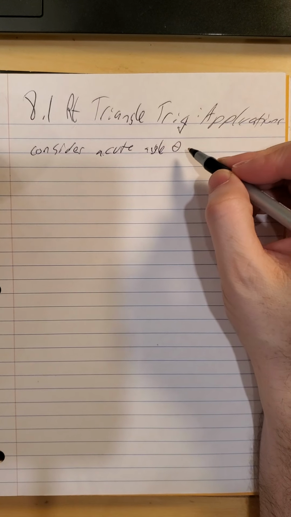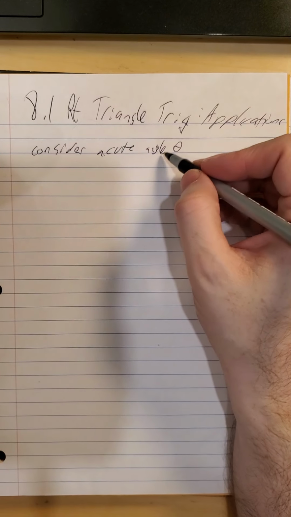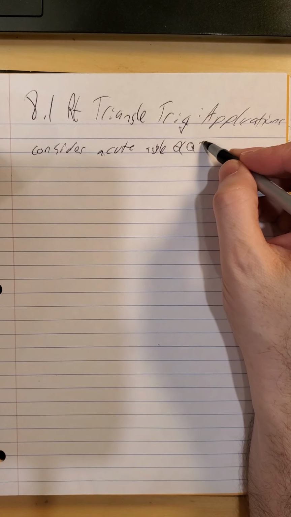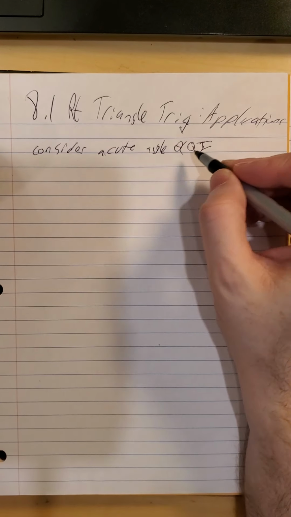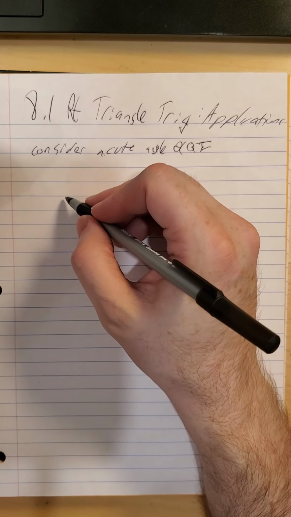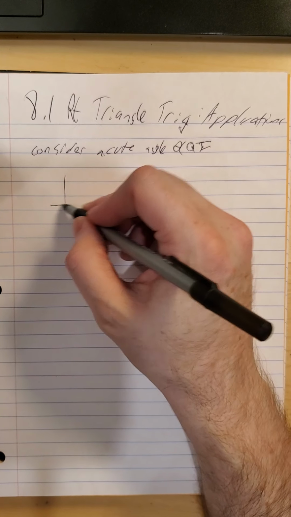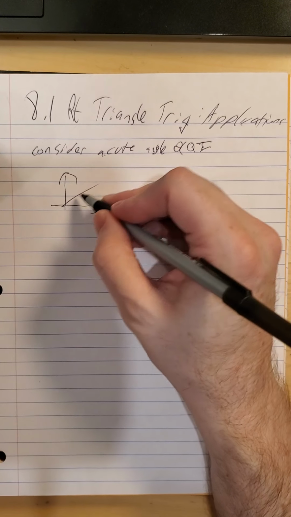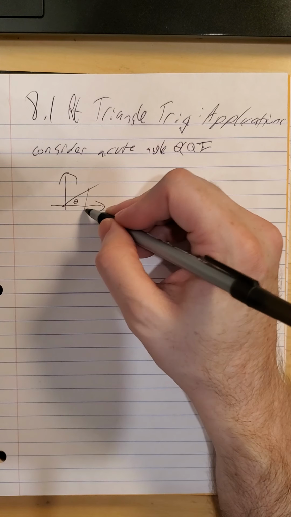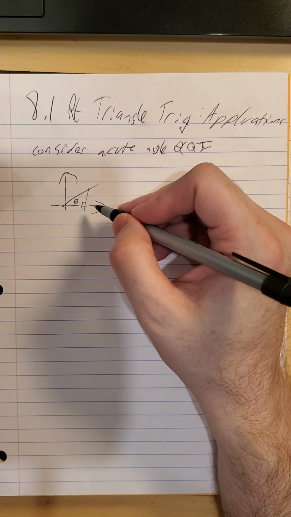So consider acute angle theta. We're going to assume that this is in Q1. So here's our acute angle theta. We're in Q1.